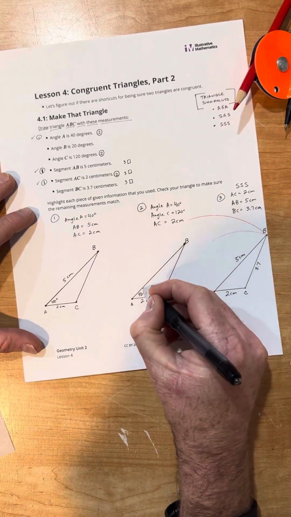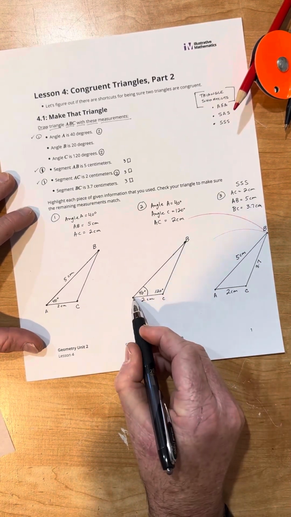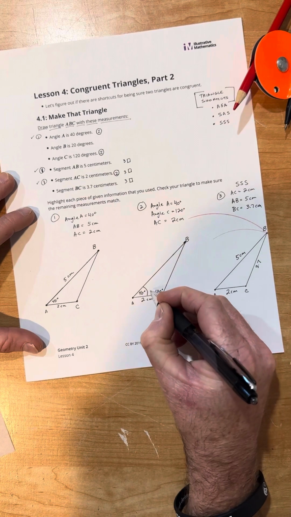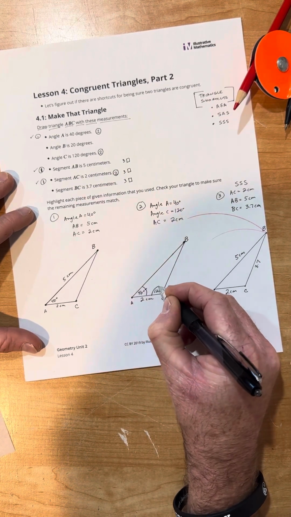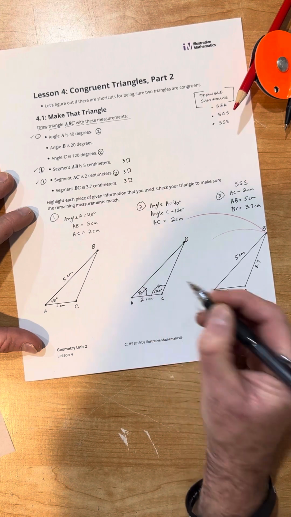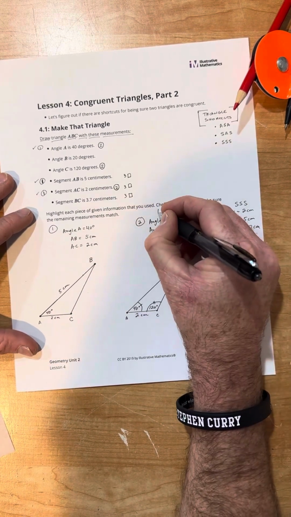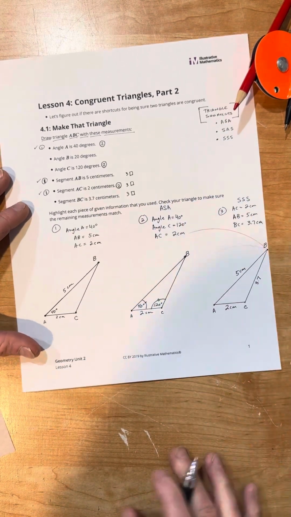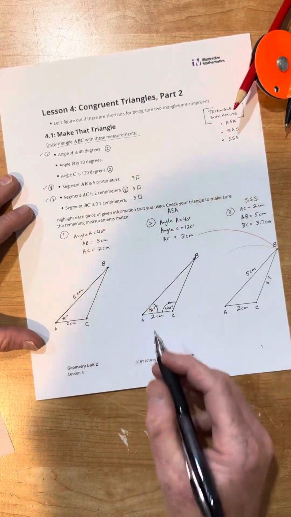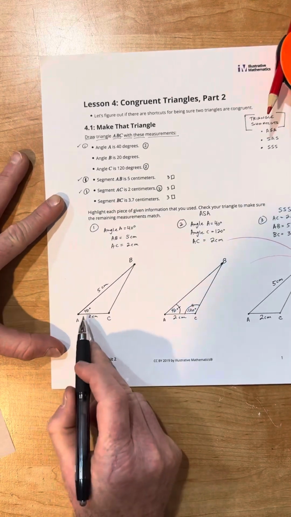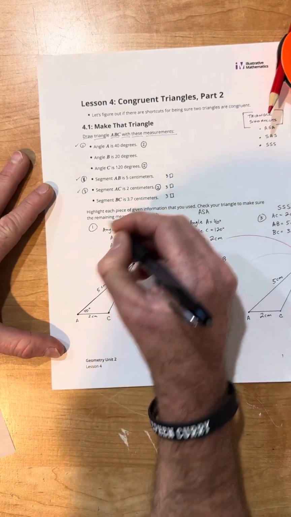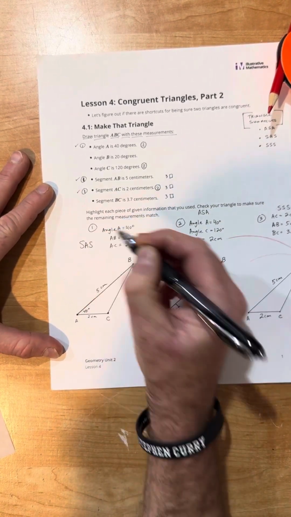This one we did angle, side, angle, so angle, side, angle. And this one we did side, angle, side. So this one was side, angle, side.